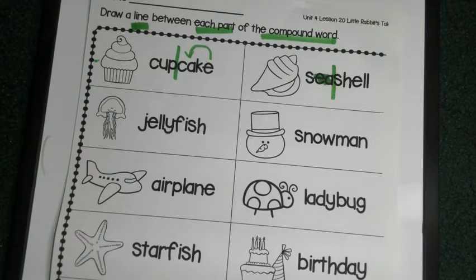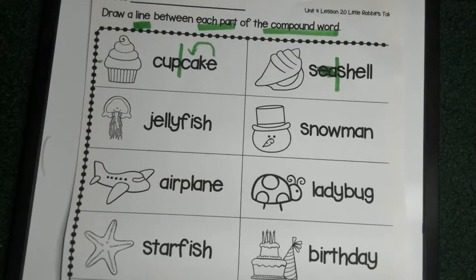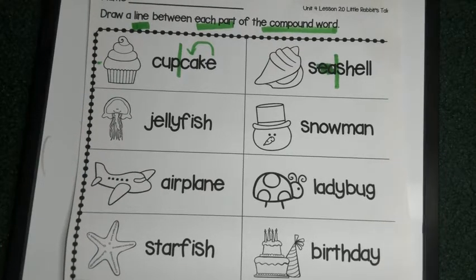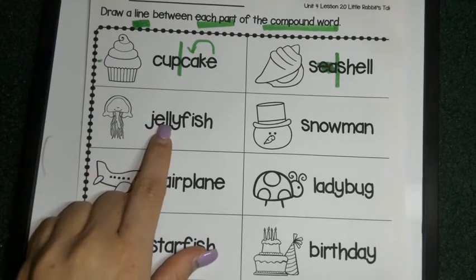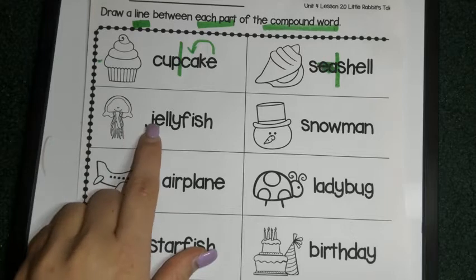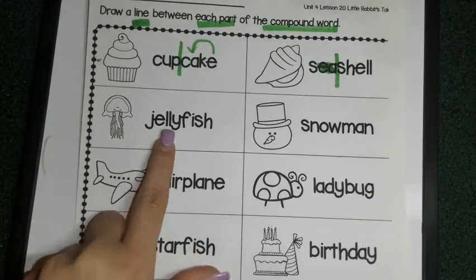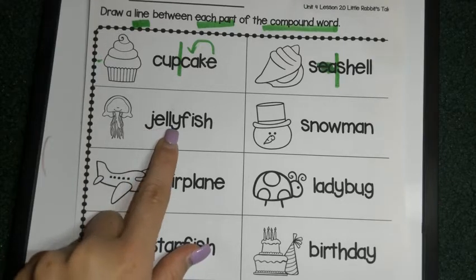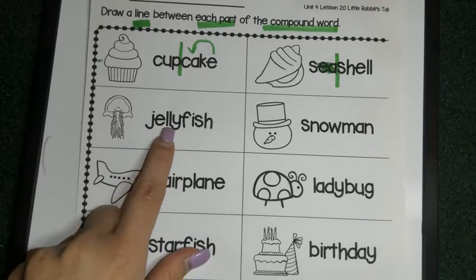Alright. So the next one is a little bit tricky because we haven't really talked about all of the things that Y can say. So in this case, this says J, L, and Y. It doesn't say J, L, ya. That doesn't make sense, so that can't be it. We know that sometimes Y can say I, and it also can sometimes say E. So jelly.